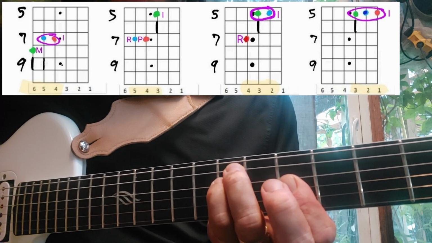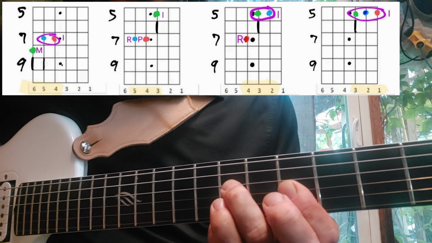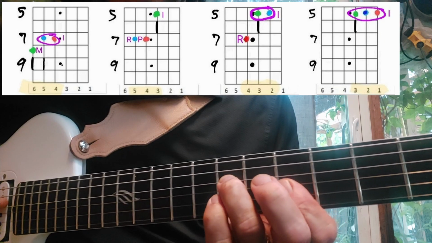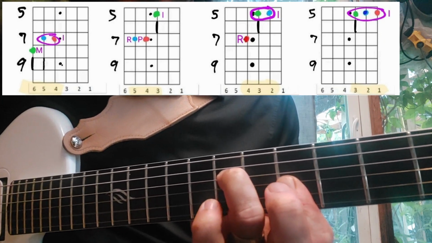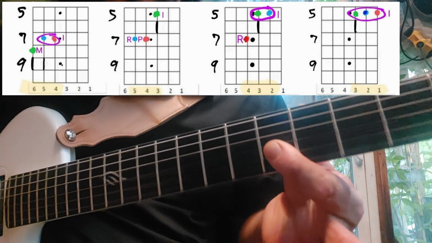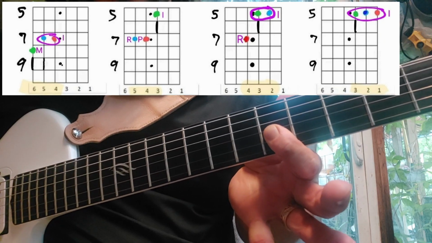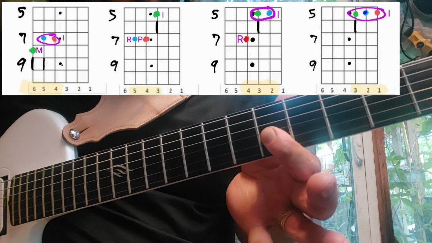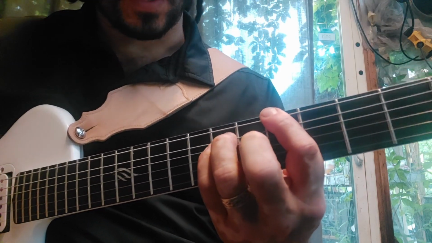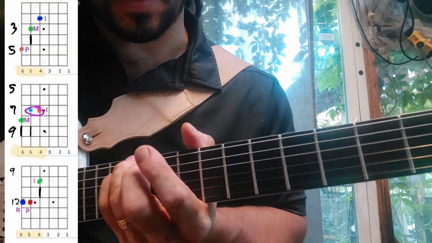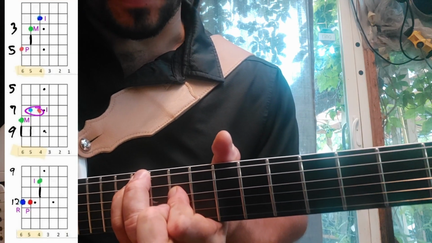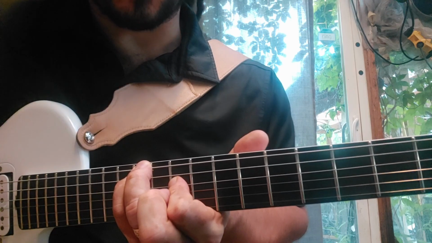Sometimes I'll switch my pinky off of there and then put my ring onto that note and play the next three. Okay, then when that comes off, you're just barring the top three. Okay, now from there, this is our next shape.